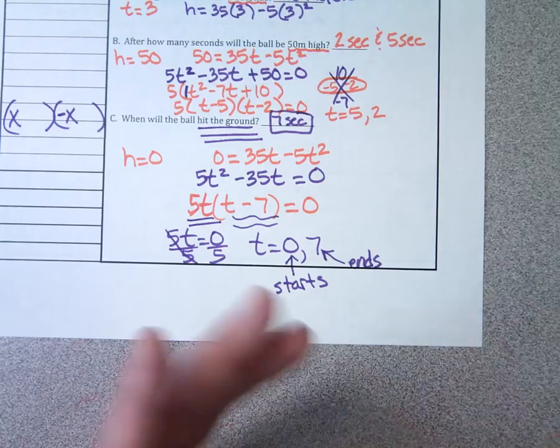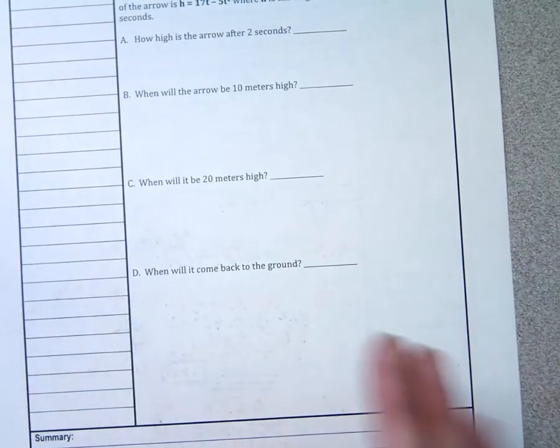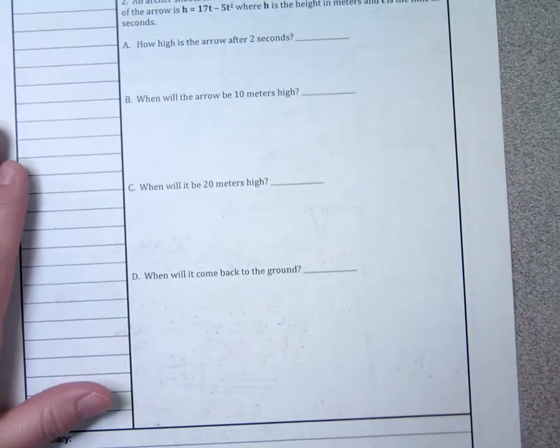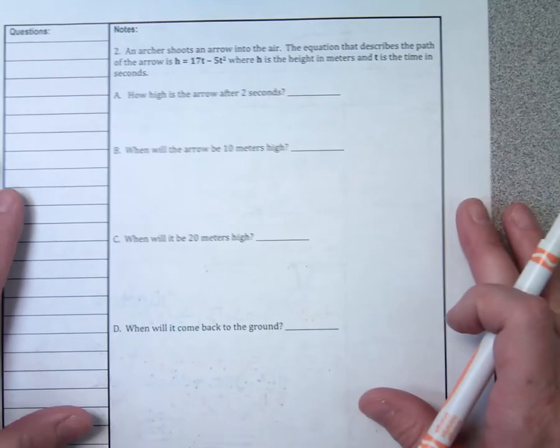Okay, so we had a quadratic, and here we practiced our factoring. But we could have done the quadratic formula. I don't know if I'm going to do all of these, but let's just look at it.